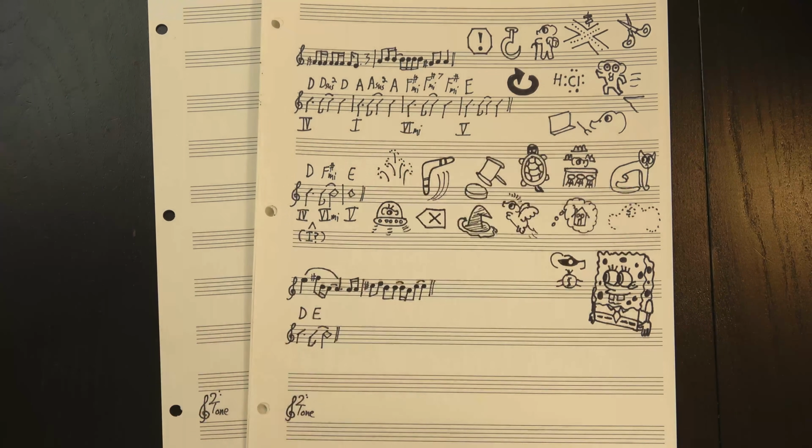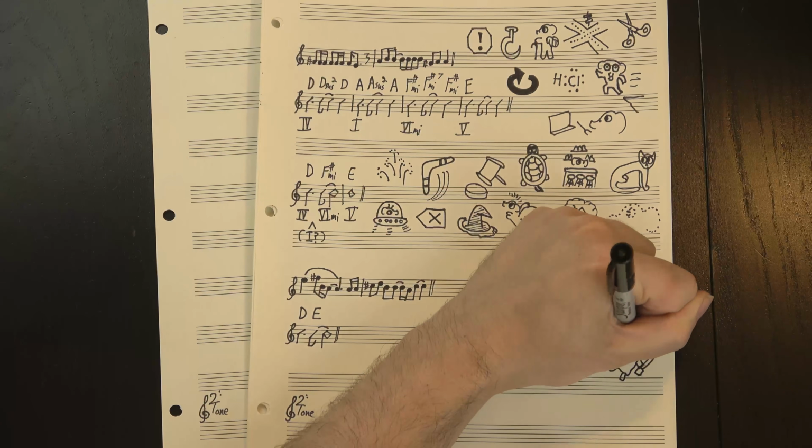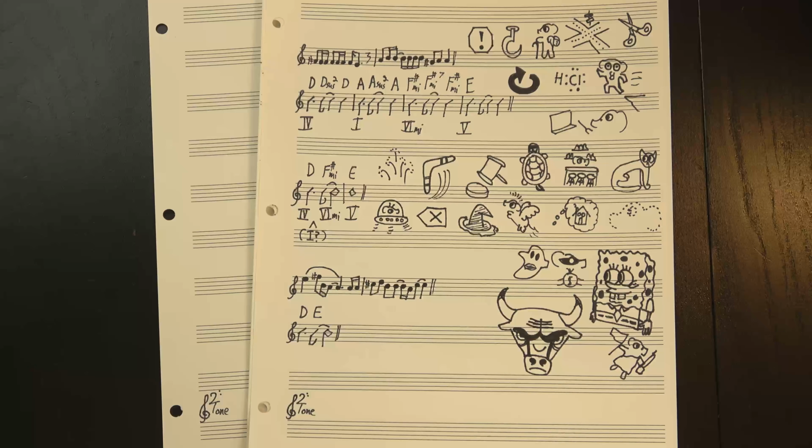Or at least trying to, but as the key center fades away from the harmony, the melody becomes more and more insistent, ending on this repeated resolution back to the root.